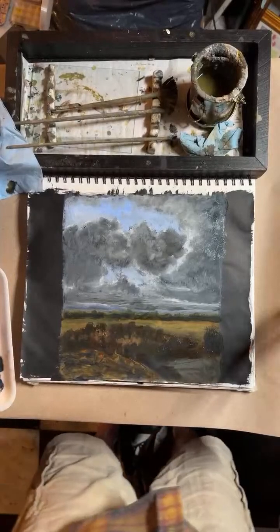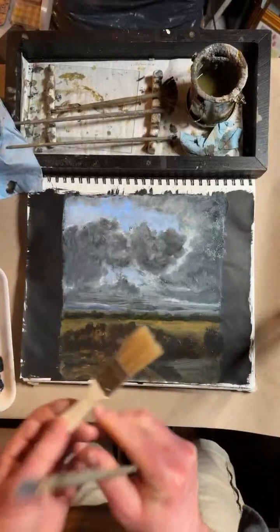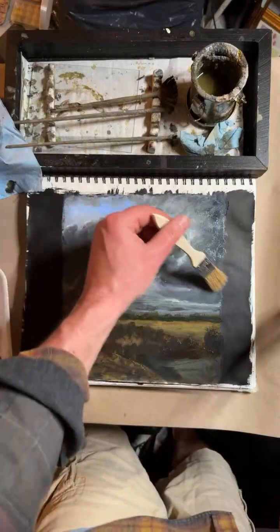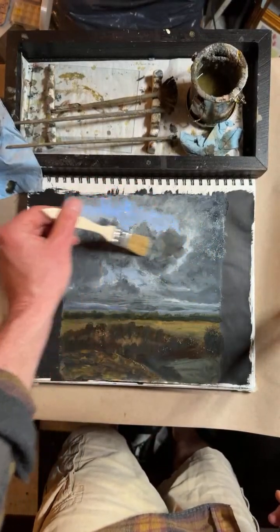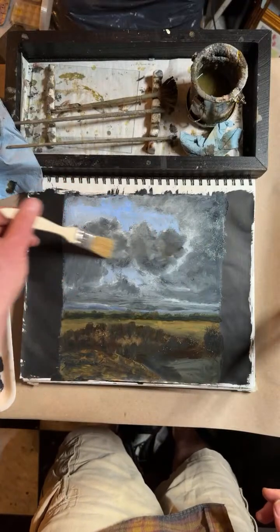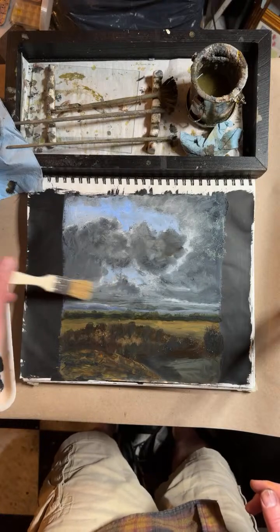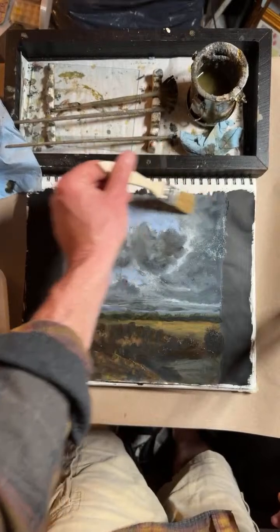Before I do that, before I shut down for the night, I'm just gonna take this 1-inch bristle brush. It's clean, soft. And I'm just gonna try and soften, before there's any chance for it to dry at all, this first kind of initial layer of cloud shapes. Just want to soften it a little bit while it is still very wet.